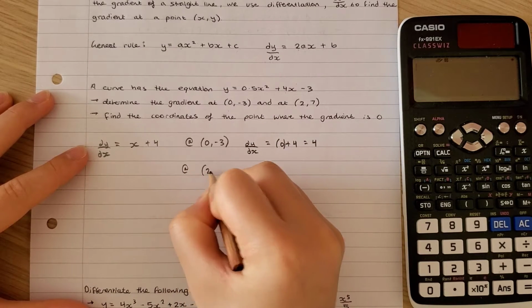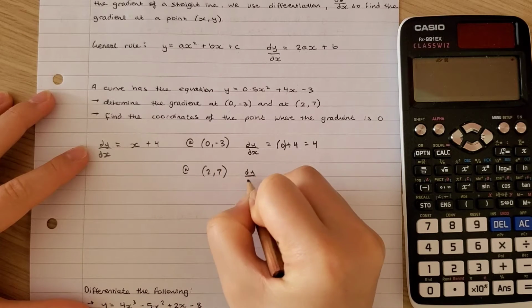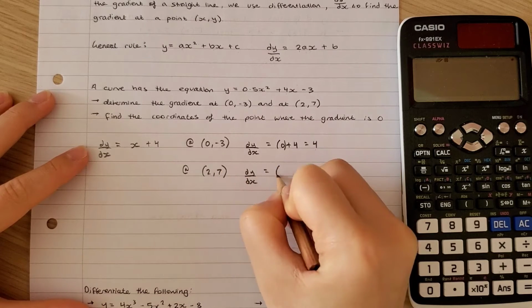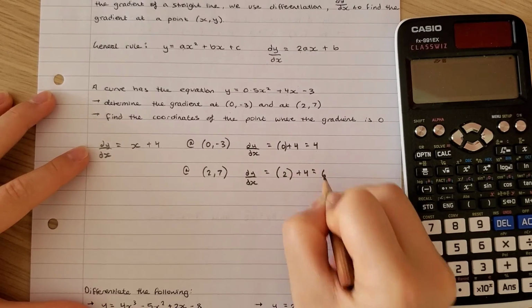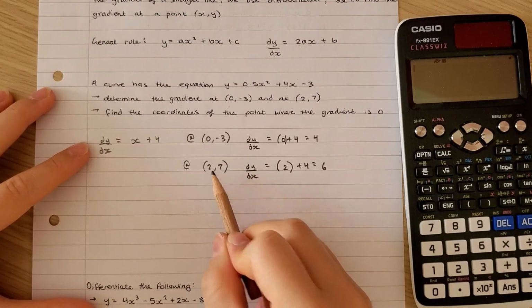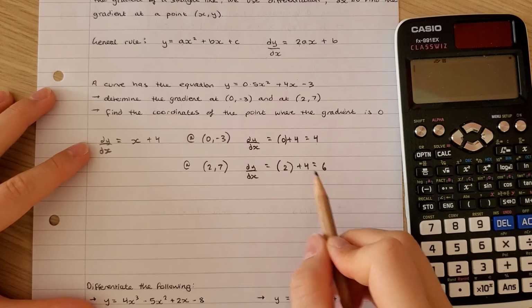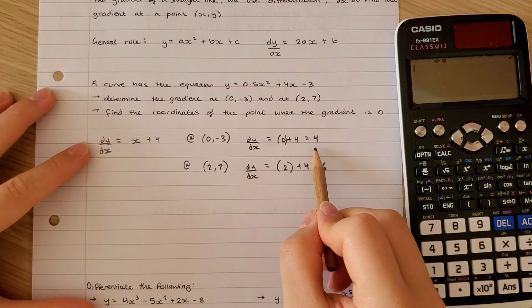Now at (2, 7), dy over dx equals 2 plus 4, which is 6. So at this point, the gradient is 6. However, at the other point, the gradient is 4.